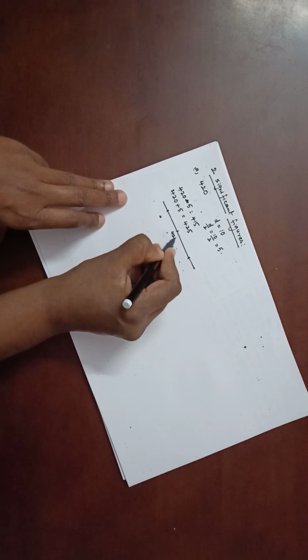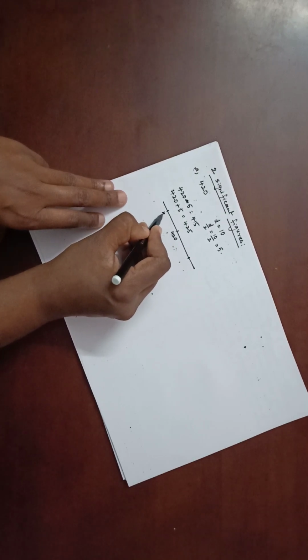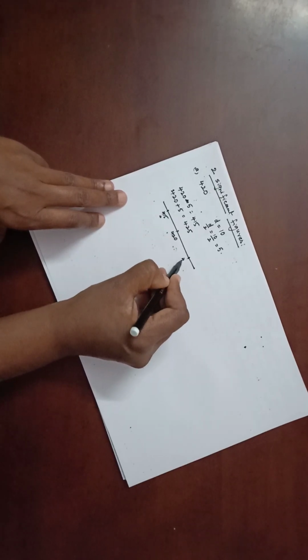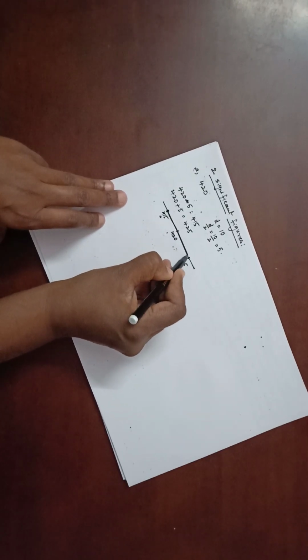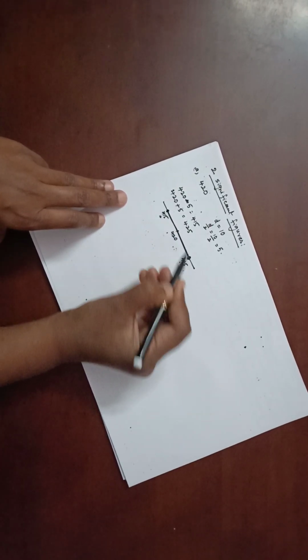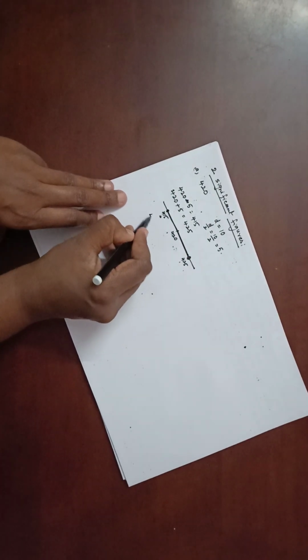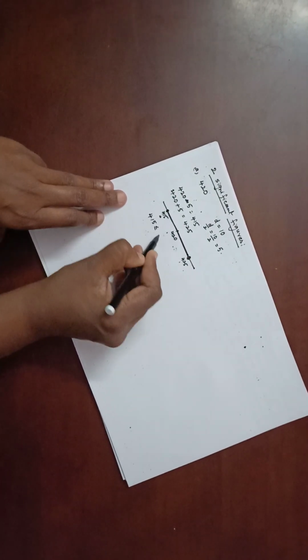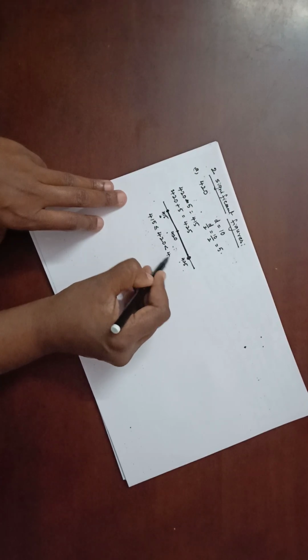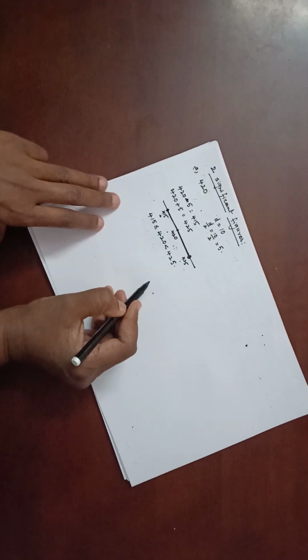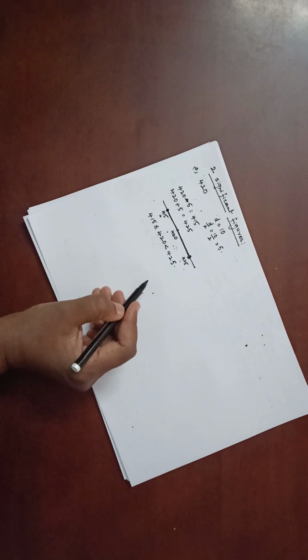This is 420. This is 415 and this is 425. But this we won't take on. Means 415 less than or equal to 420 less than 425. Okay. This is the whole number, two significant figures.